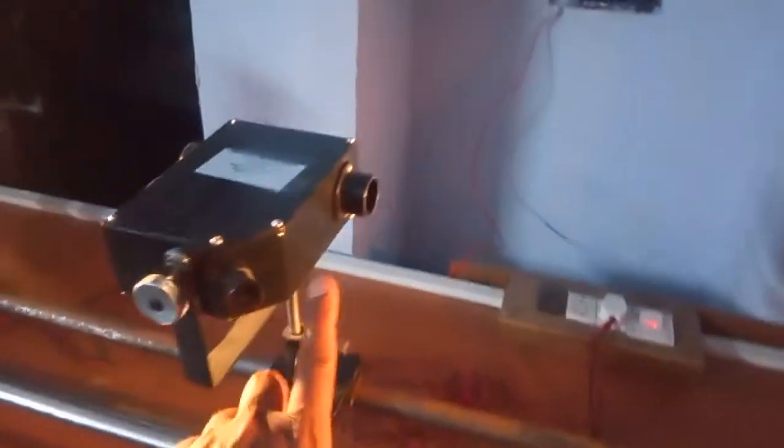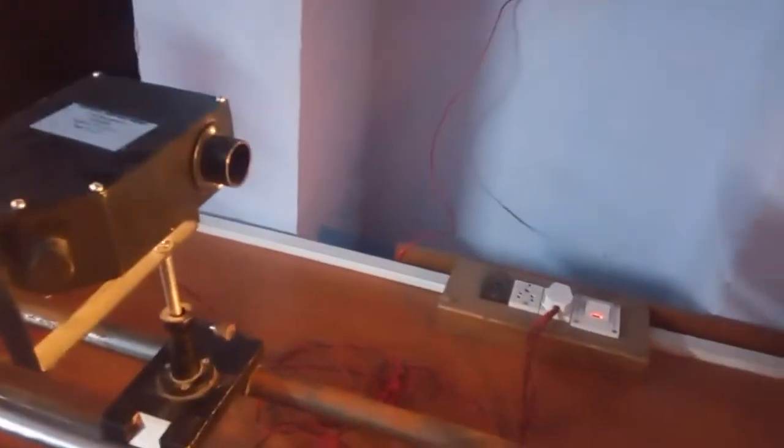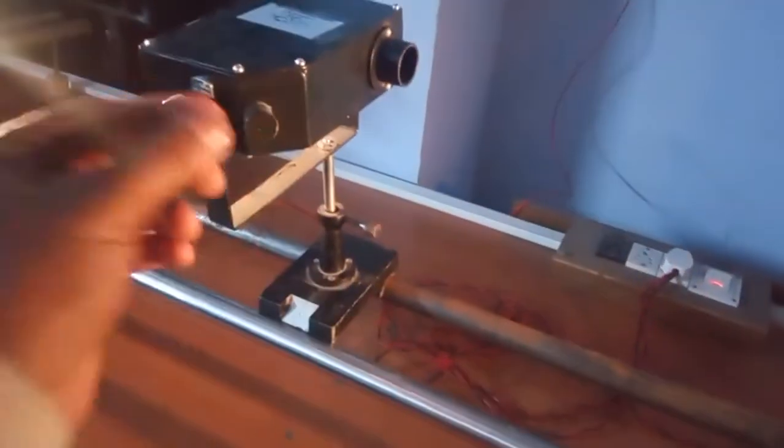Now if I look through this eyepiece and it is not a balancing position, I will see a bright spot, because there will be an imbalance of light, and that is exactly what is happening. So now I will adjust it while looking through it such that I receive a dark spot in between.